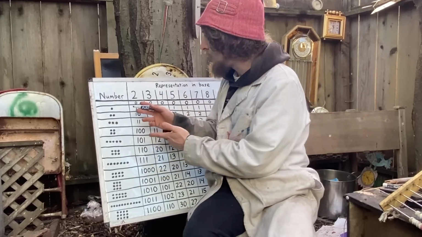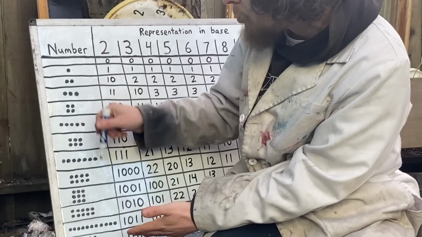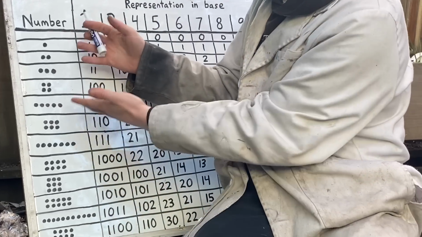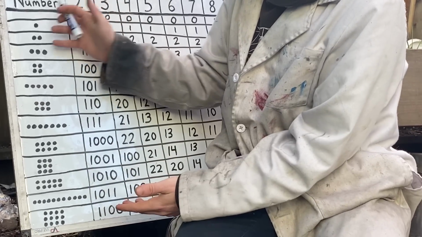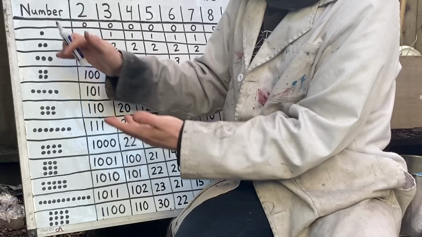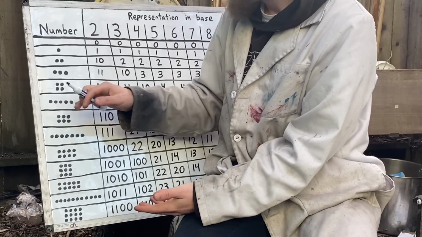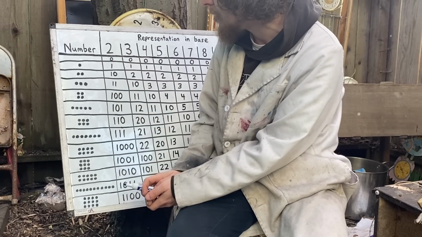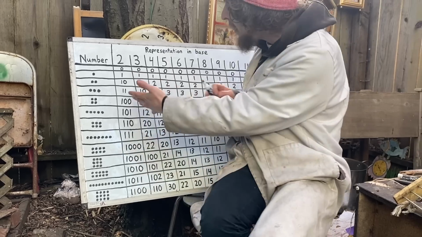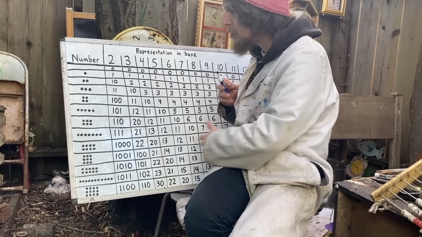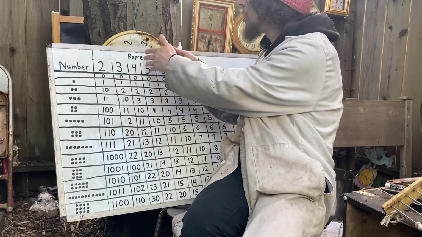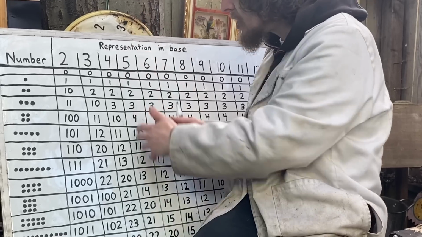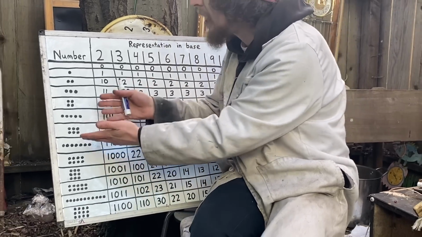On this side of the chart, I've listed numbers from 0 through 12, just drawn as the amount of dots that would be that number of some item. And that's a more neutral or fundamental representation of the numbers compared to any of these digit strings, which depend on a particular base number to decide how it's going to be represented.